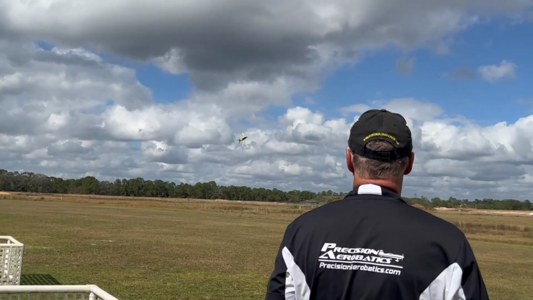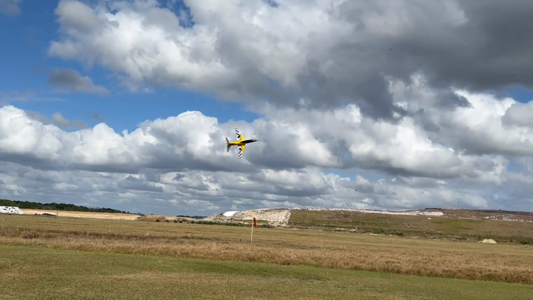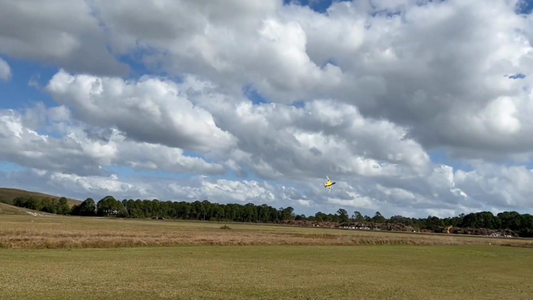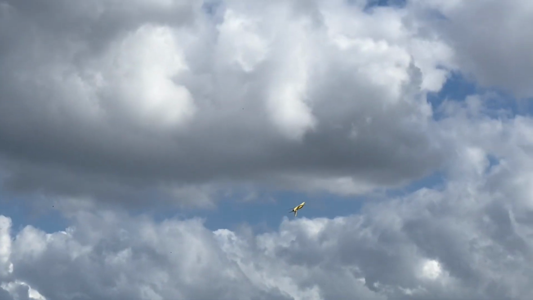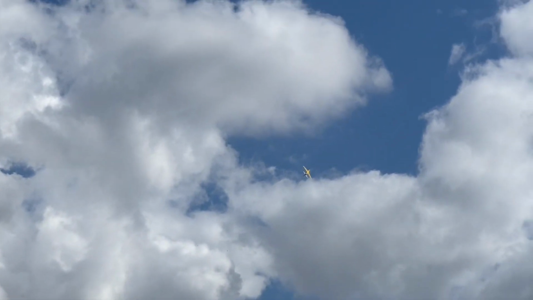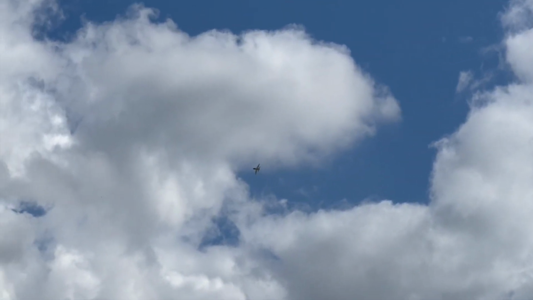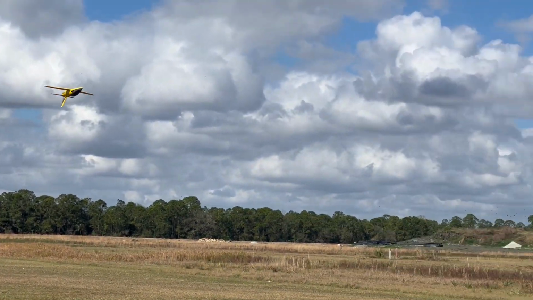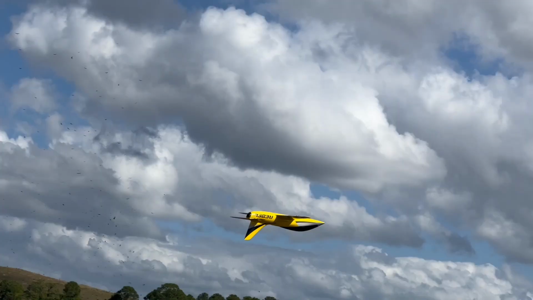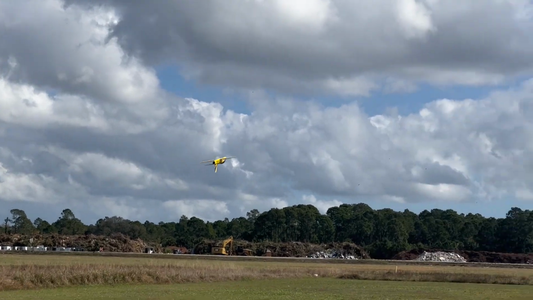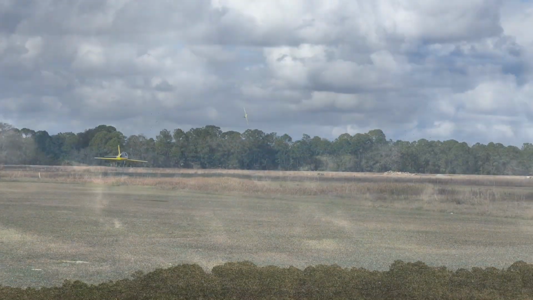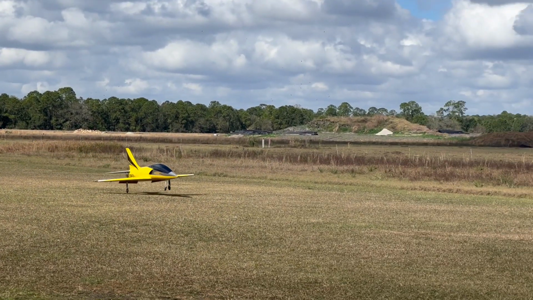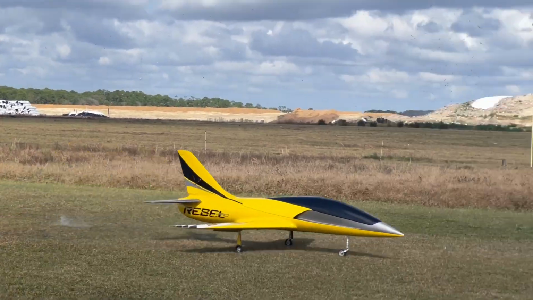Now here is that knife edge pass I talked about, and you see how nice and high the nose is and how pretty it stays straight. That was all because of the bit more aft CG giving me more control. Here's the same with the inverted pass, just a bit more control, and it sets in a really nice position for that pass. And this nose high landing is the same thing. It's partially due to the good CG.